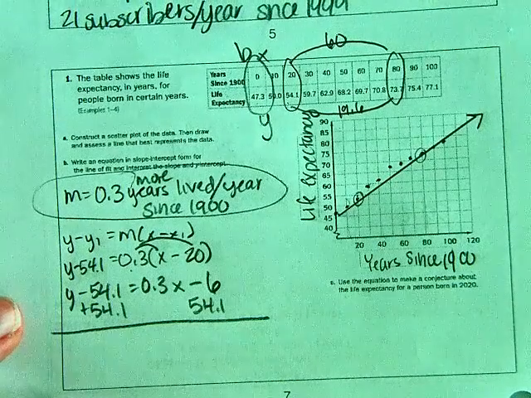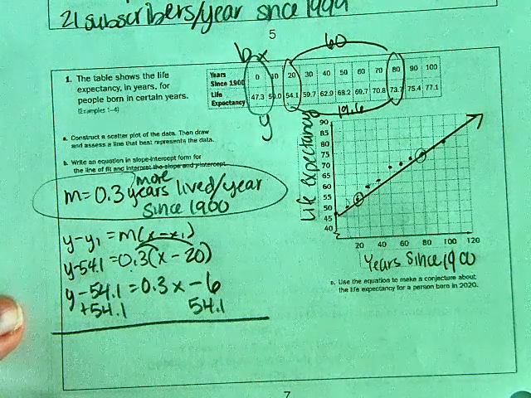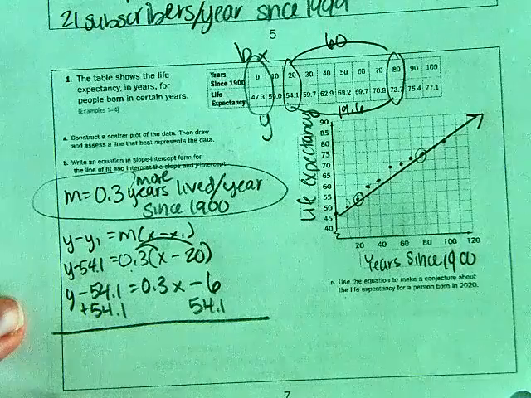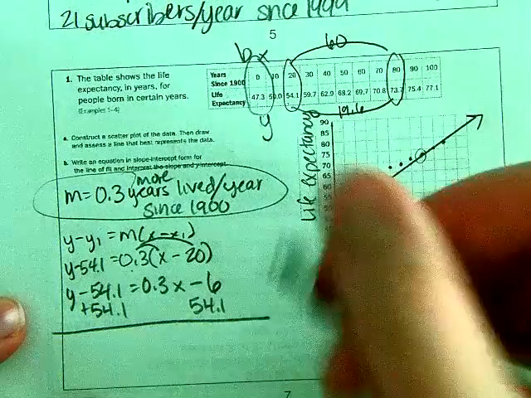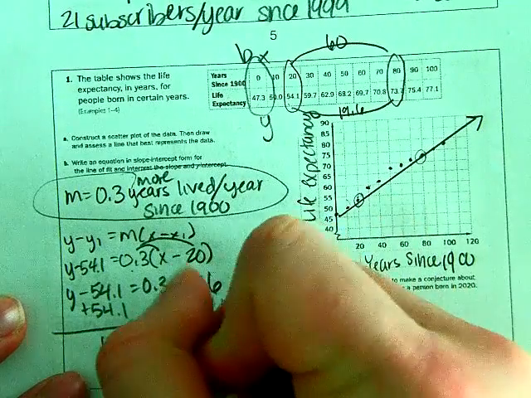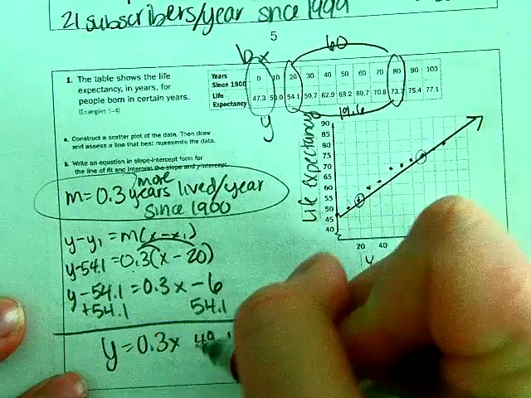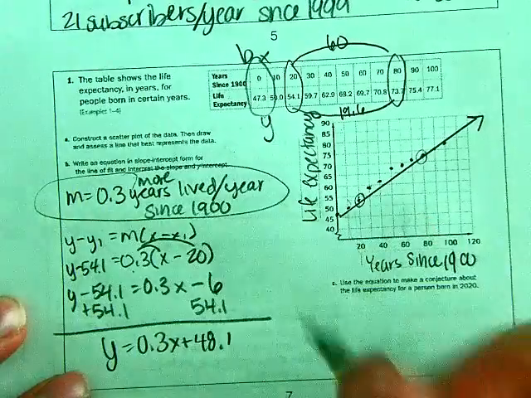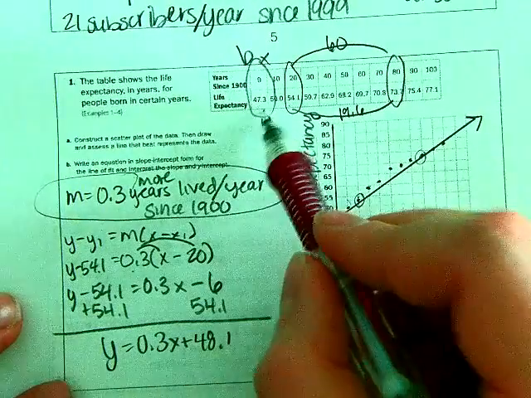And that would be y equals 0.3x plus 48.1. So we got a little bit off, but really, really close.